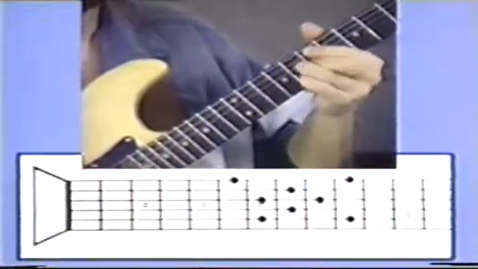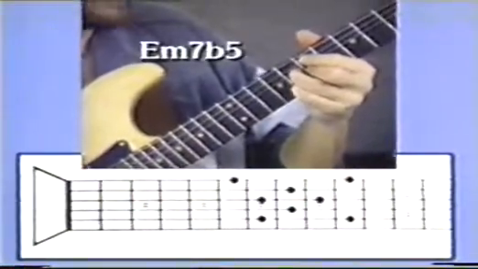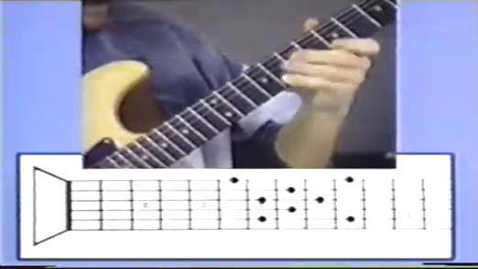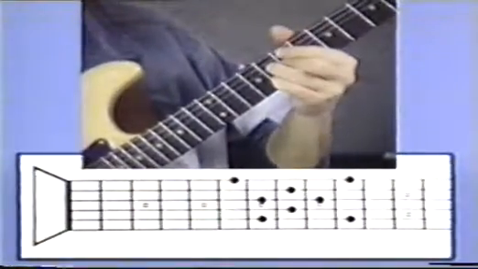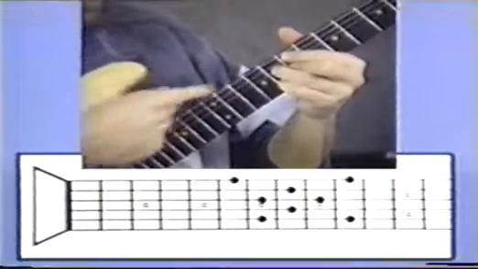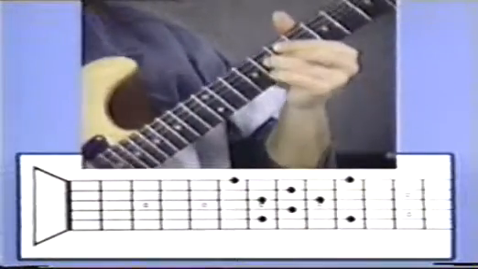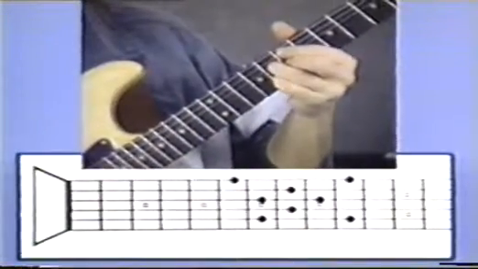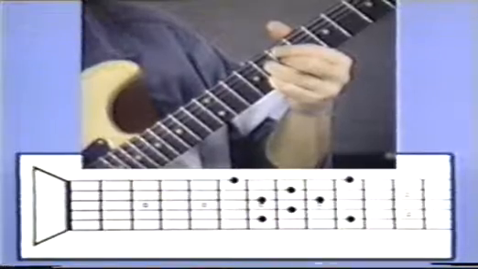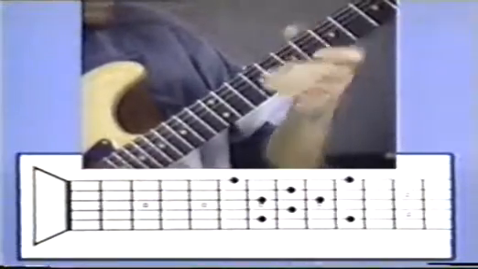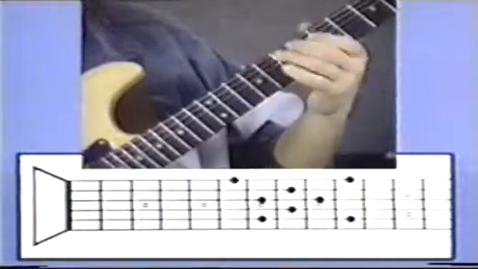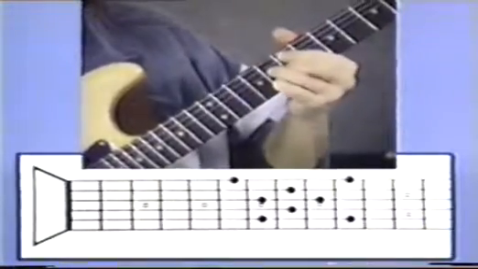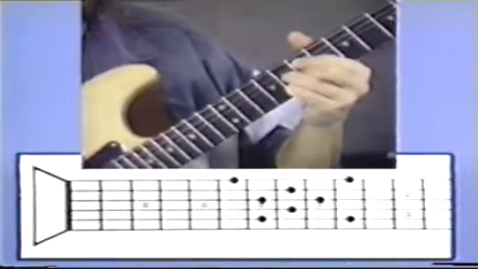Another one might be E minor 7 flat 5 arpeggio. That's actually a diatonic chord, E minor 7 flat 5. It looks a lot like that 9th chord we learned, and that's true. Just it has 2 names. It could be a C9 or an E minor 7 flat 5. The arpeggio. Great arpeggio for that.